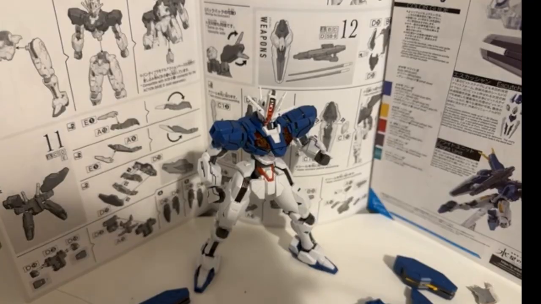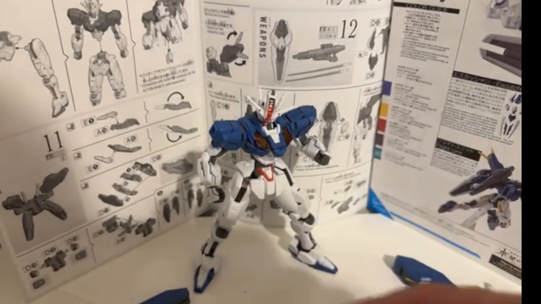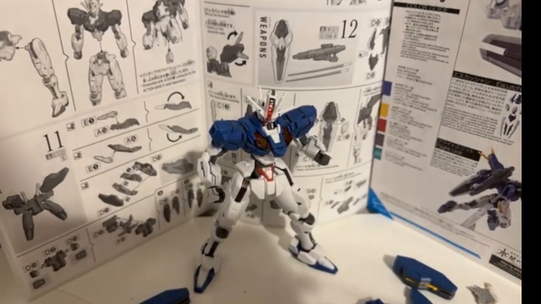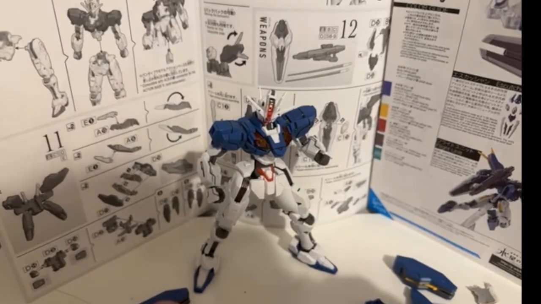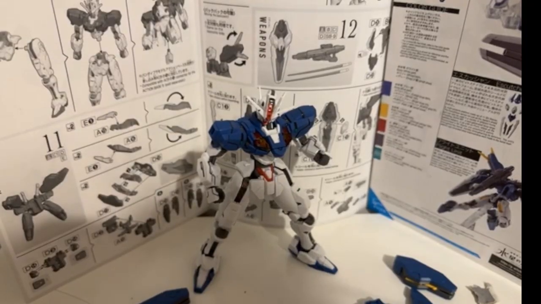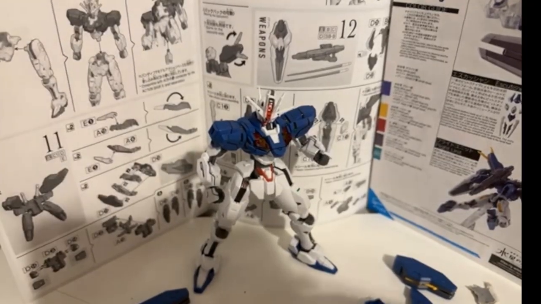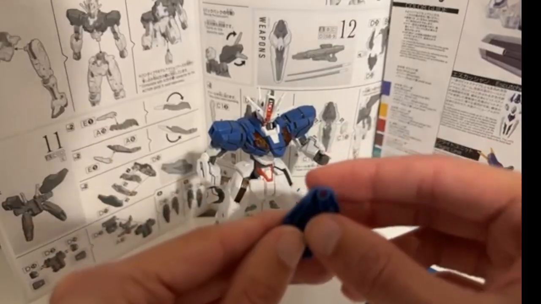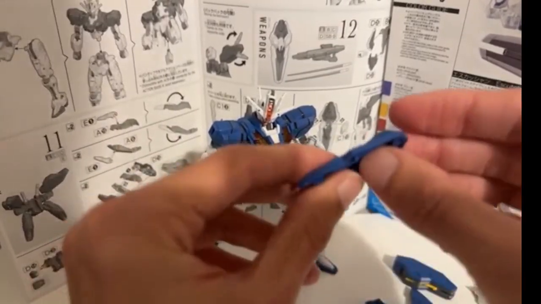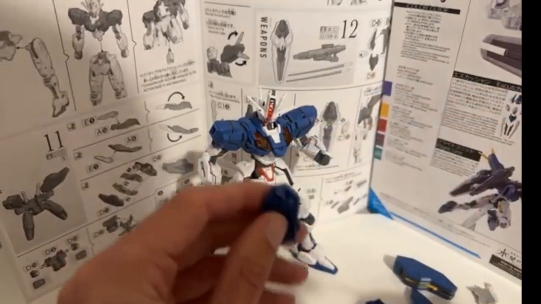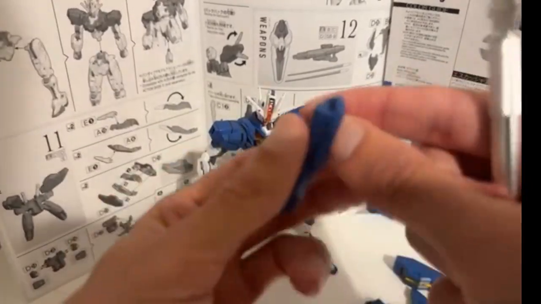But yeah, so far I've been really impressed with this kit, and I think this is the first High Grade kit I've built in a long time that doesn't have any, what's the word? Polycaps. Yeah. So this is my first non-polycap High Grade. Well, I don't want to say first, but the first kit in a long time without any polycaps. So it's kind of nice.